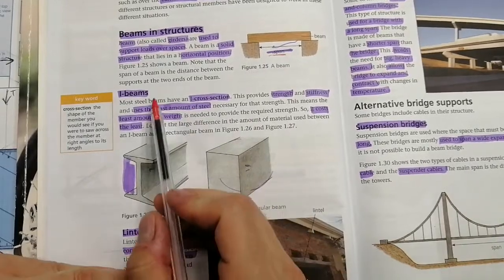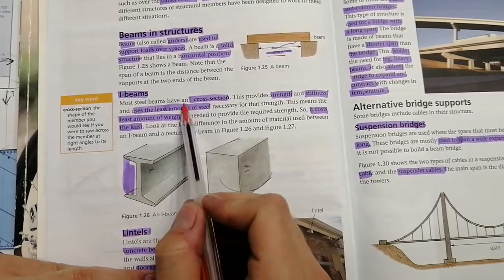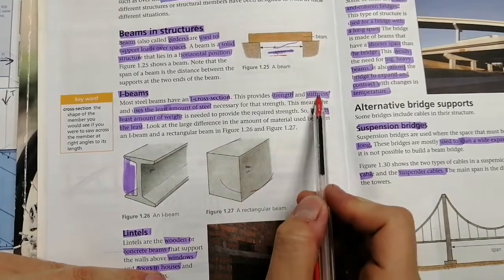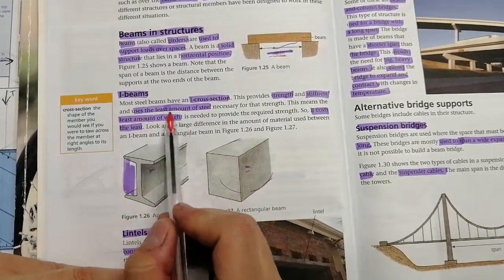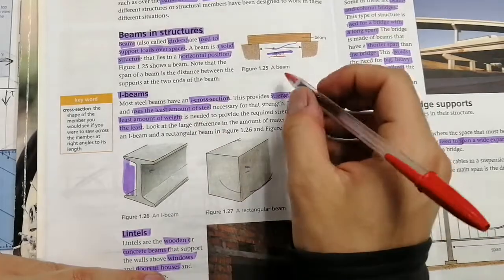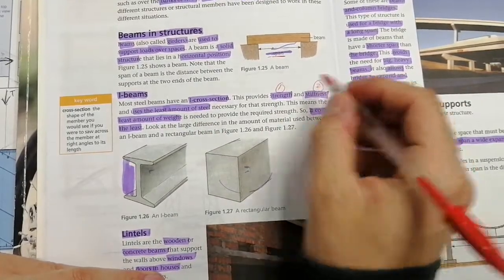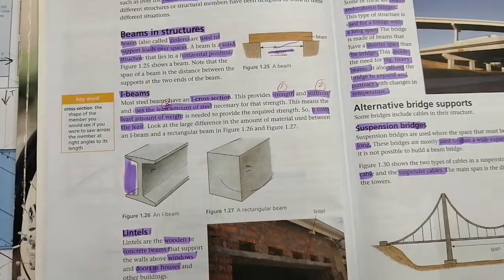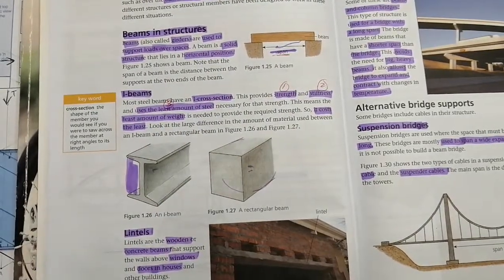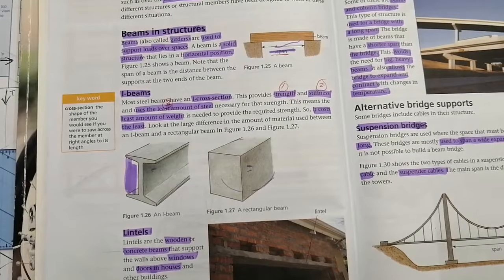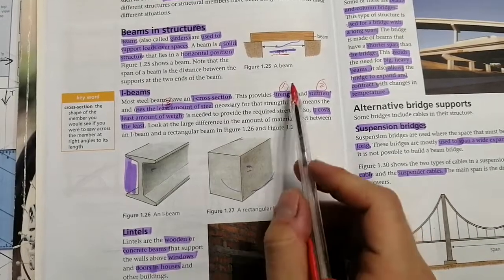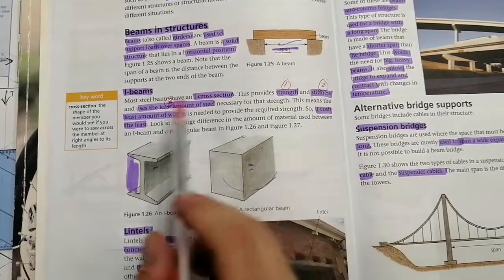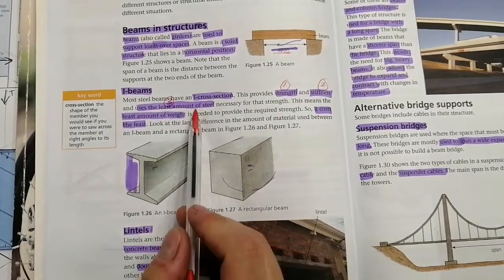Most steel beams have an I-cross section. This provides strength, stiffness, and uses the least amount of steel. So there are three positives about using an I-beam. In a test, it can ask you to list three advantages and three disadvantages of having an I-beam. And right over here are the three advantages: strength, stiffness, and it uses less steel.